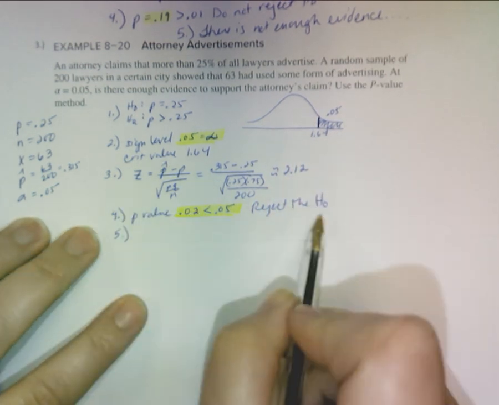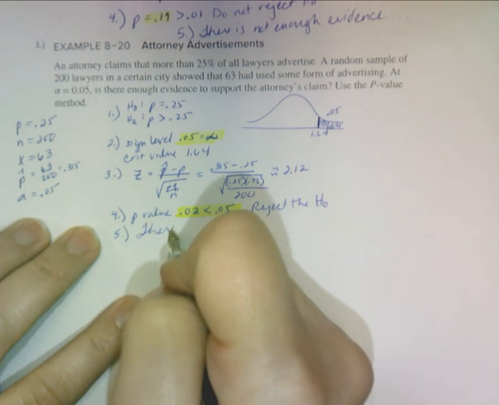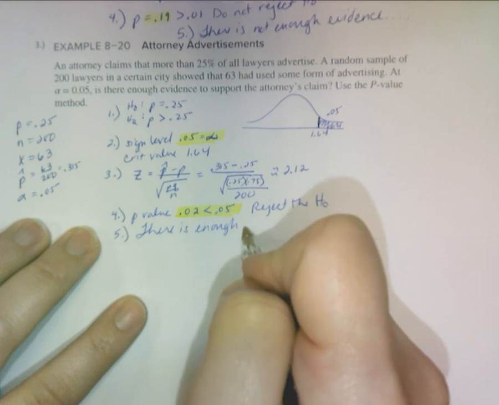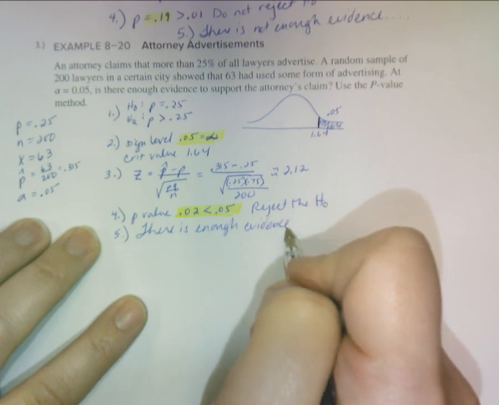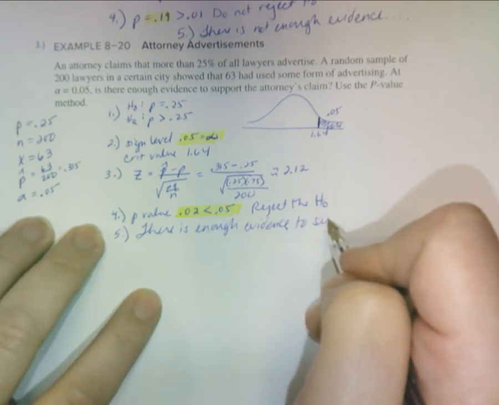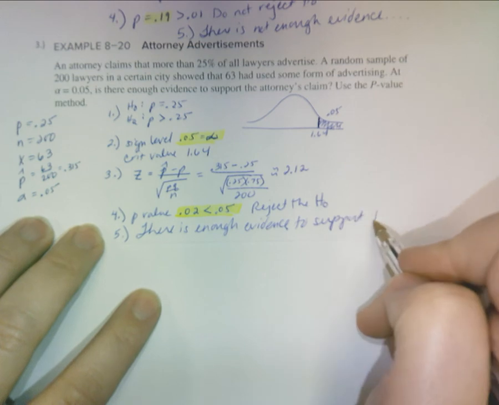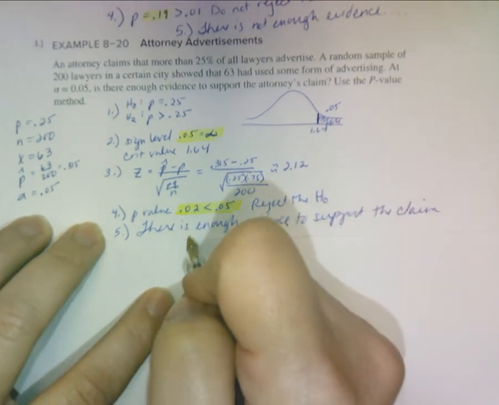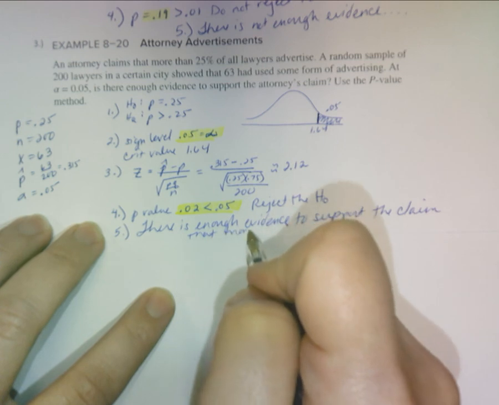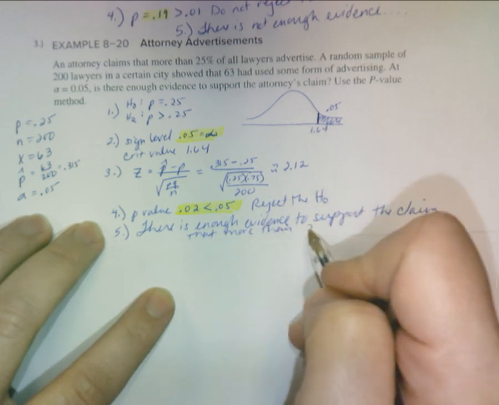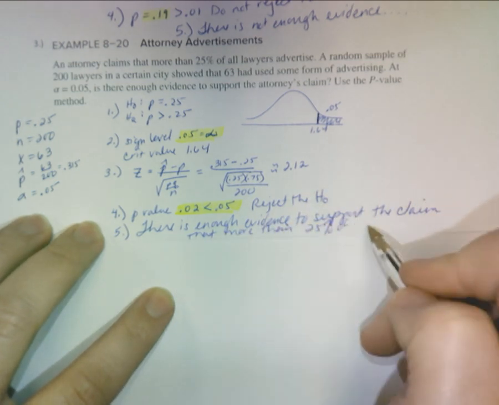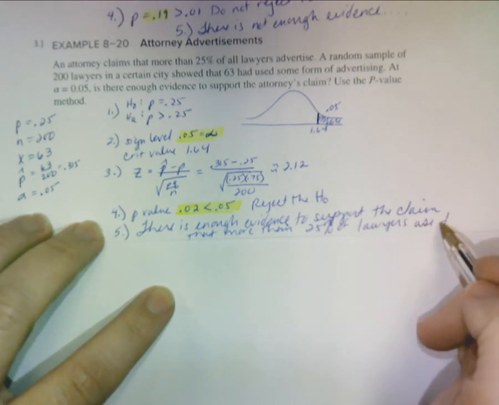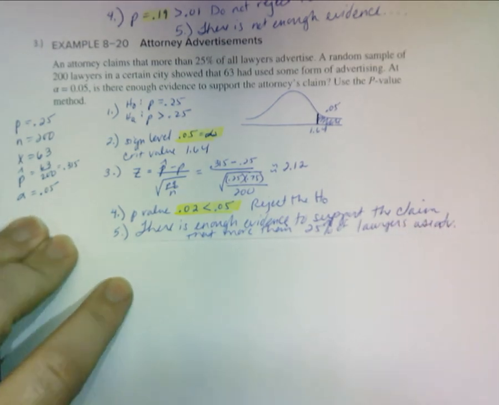So number 5, if you reject, then there is enough information. There is enough evidence to support the claim that more than 25% of lawyers use advertising. Well, we know that. I have seen so many lawyer advertisement commercials.